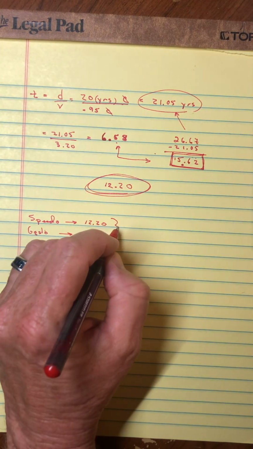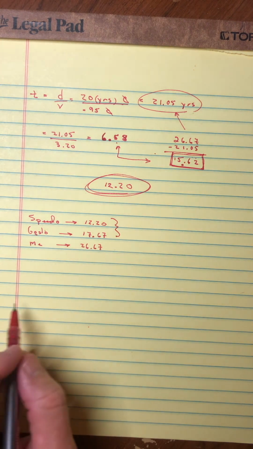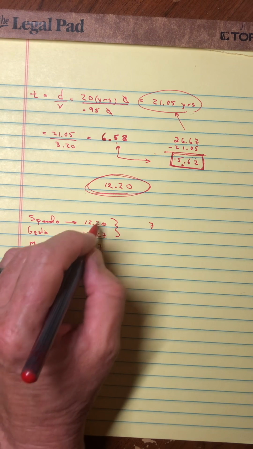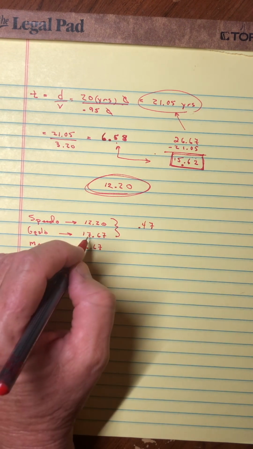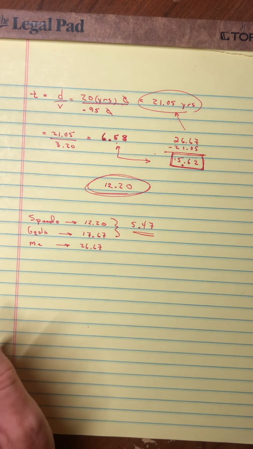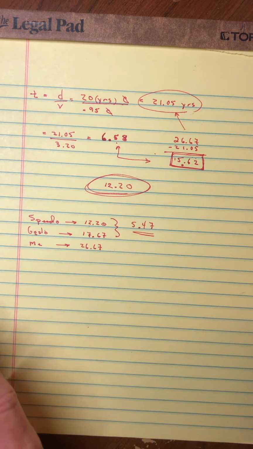All right, so finally, to finish the problem, I subtract the 2. 7 minus 0 is a 7. 6 minus 2 is a 4. And 7 minus 2 is a 5. And so 5.47 years is their age difference.